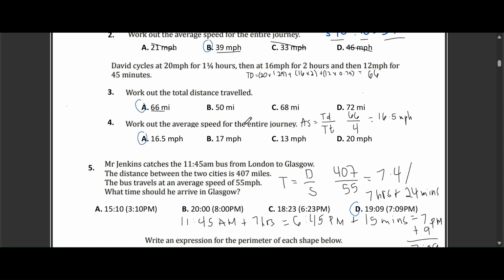Let's break it down. David cycles at 20 miles per hour for 1 1/4 hours. 1 1/4 as a decimal is 1.25. 20 times 1.25 equals 25. So far, he has traveled 25 miles. Then, he travels at 16 miles per hour for 2 hours. 16 times 2 equals 32.